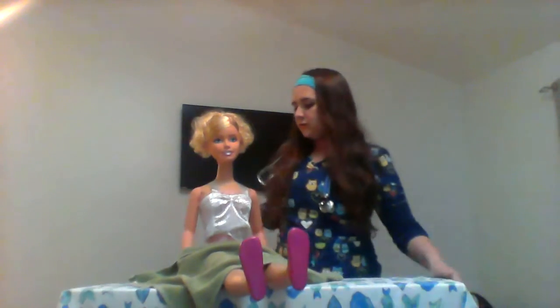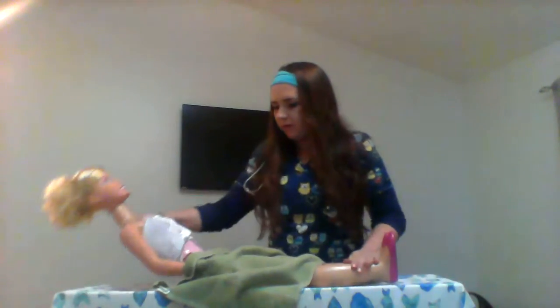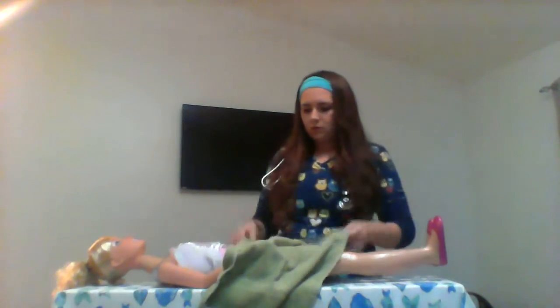This is Sarah, and this is my assistant Barbie. She's going to be helping me do an abdominal assessment today to show you guys what you need to look for when doing your abdominal assessment. First off, we're going to ask Barbie to lie down so we can get a better look at her abdomen. We want to maintain Barbie's privacy by keeping her covered at all times, so we're just going to use this towel.